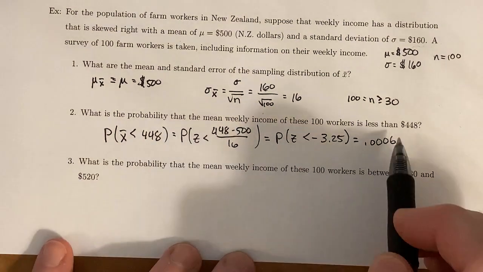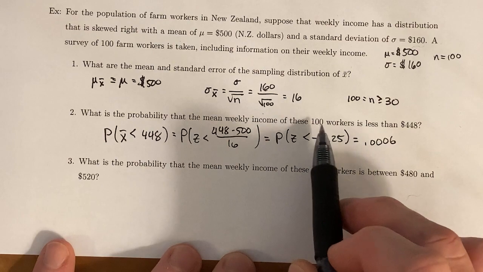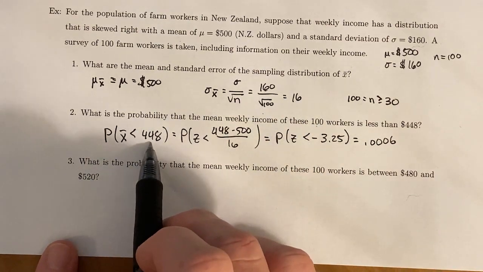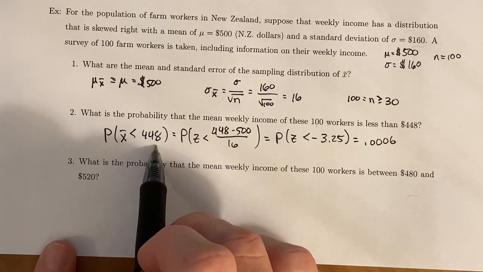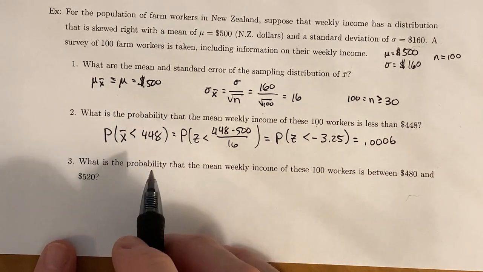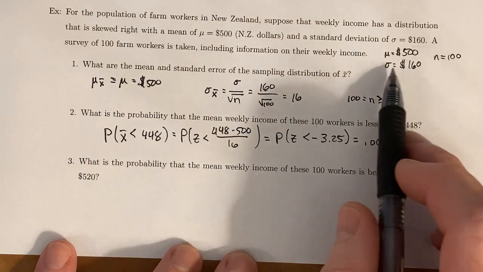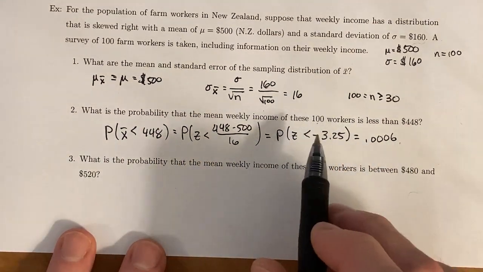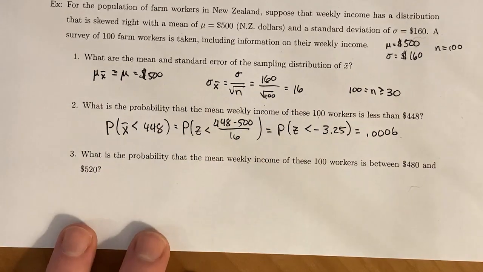So there's a very low probability that the sample of 100 has an average that is less than 448 if the population average is 500 and the standard deviation of the population is 160. Very low probability that the average is going to be so low.